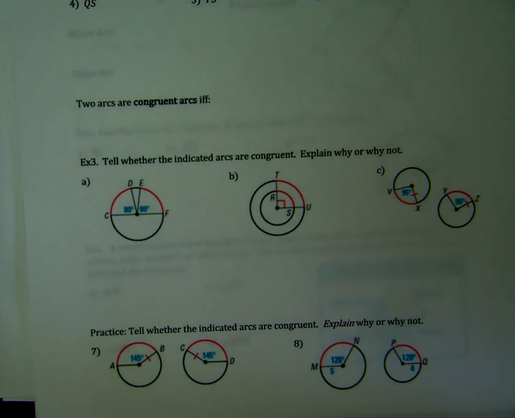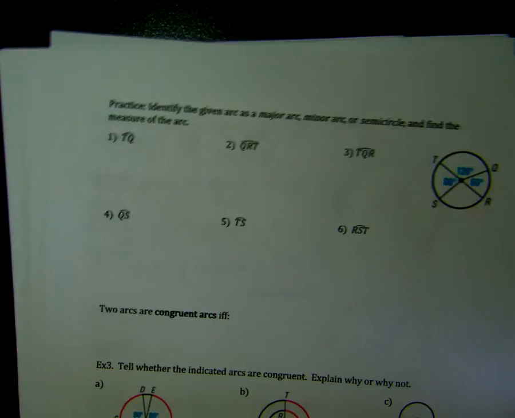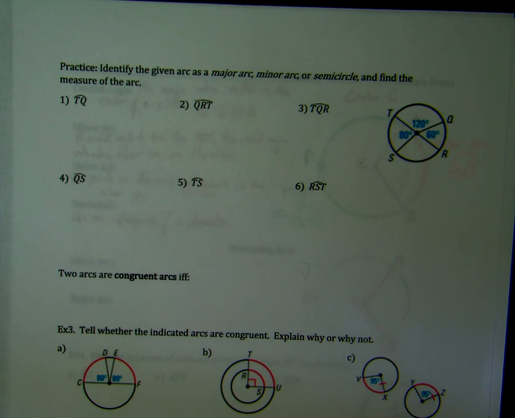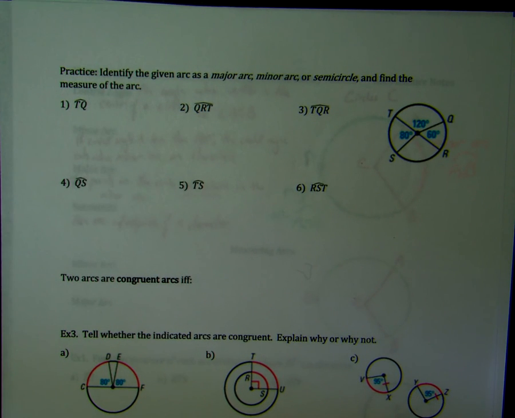All right. So take a quick minute, pause this, try these practice questions, and then we'll fly through the answers in a second here.